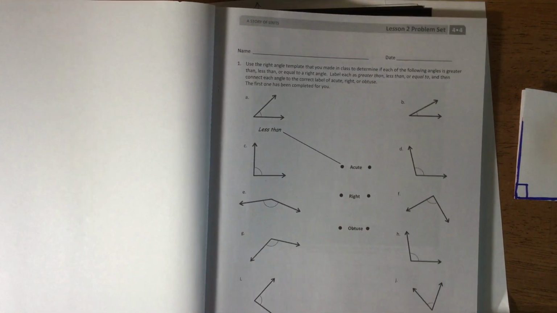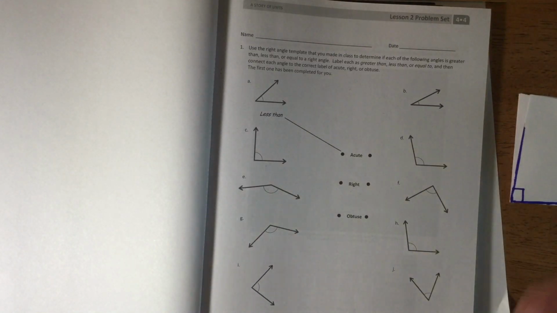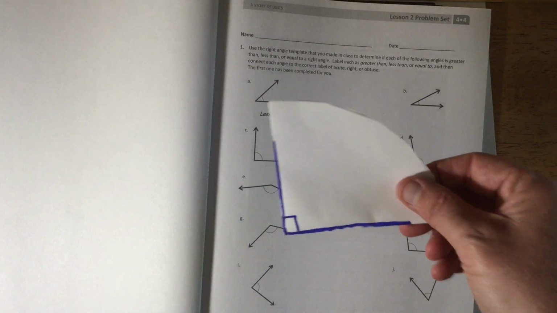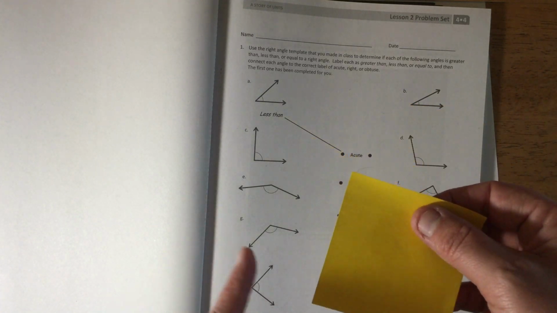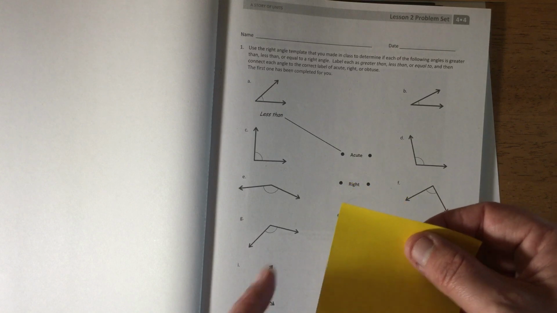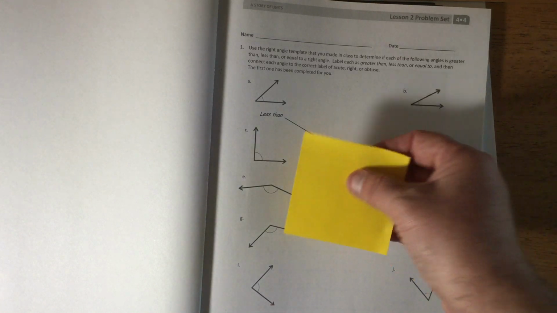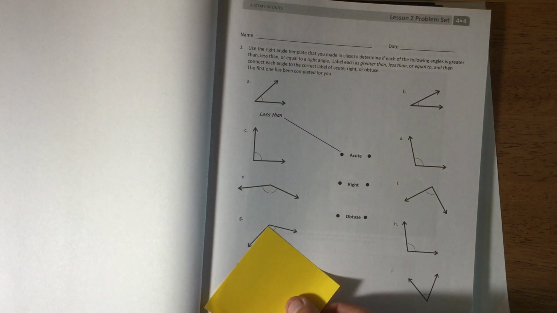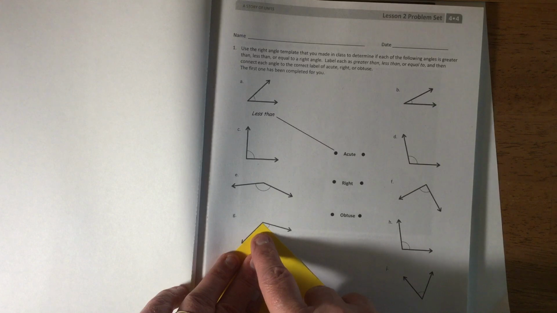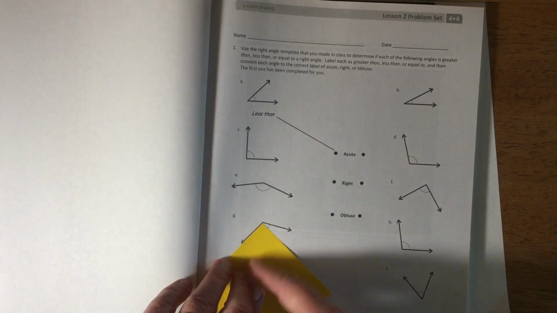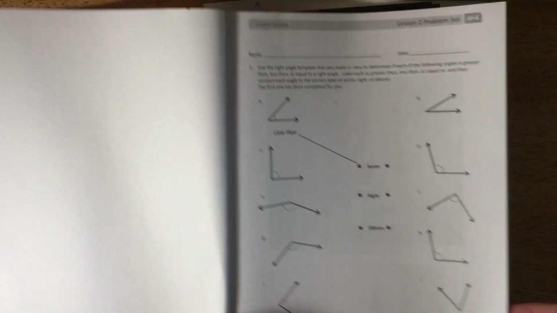So make sure that you are checking with your template that you make, or I did use a square corner of, and I would say not one that you cut, but a factory corner. I like to call these factory corners. So I can use that as a measurement and line it up to see if it's a right angle or less than or more than. So you have some matching to do here.